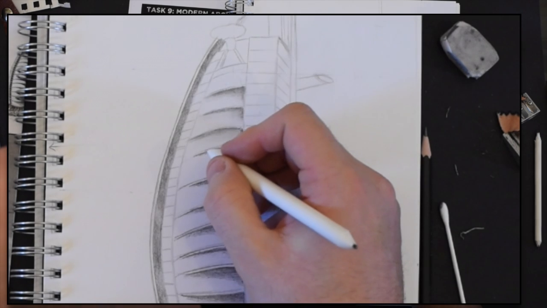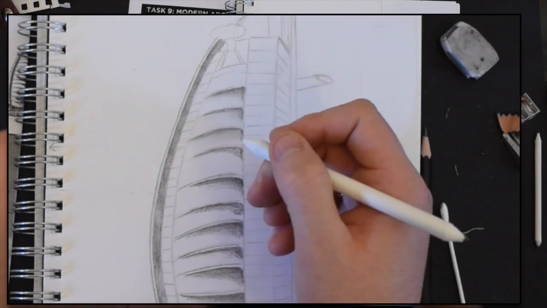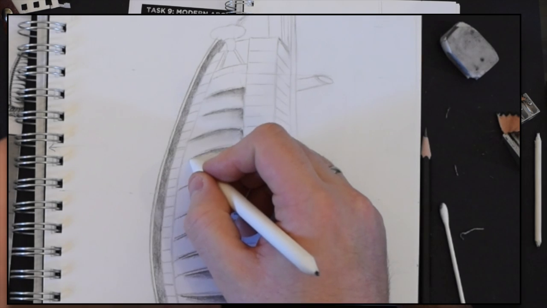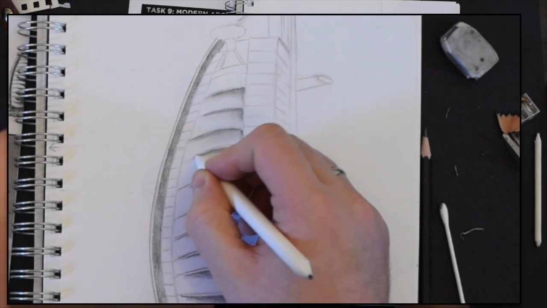Okay, so I'm going to speed the video up here and show you how I can use the blending tool now to create a smooth, gradual transition of tone.